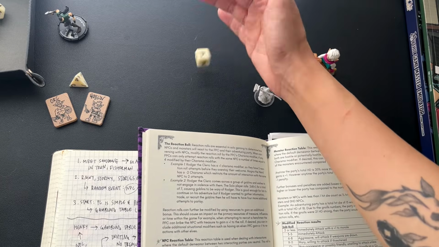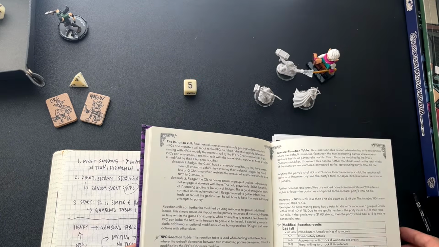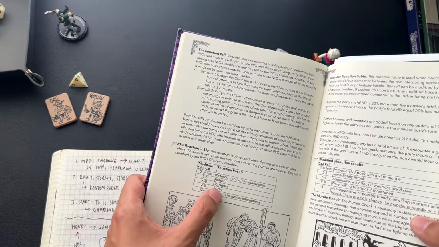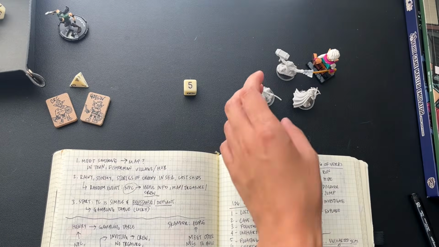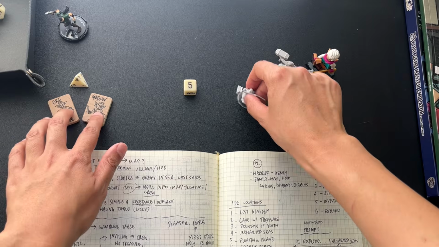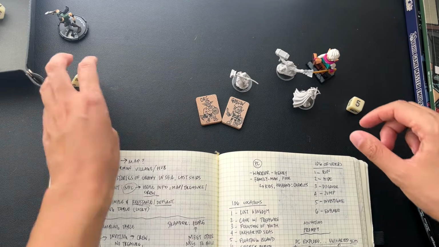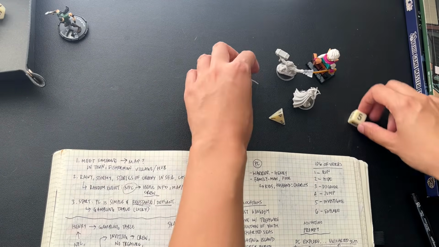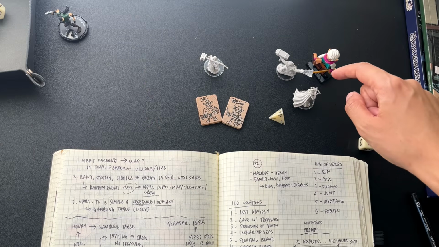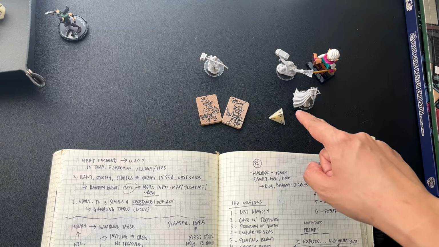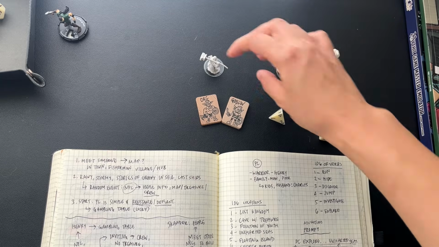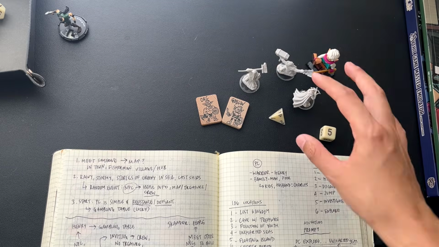So 5 and 5 is 10, plus 1. Agree. Okay, so they completely agree and they are all about it. They want to join the group, so that's perfect. So now we have a total of 4, 5, 6, 7, 8, 9. Okay, great. So Henry has 9 groups of people.